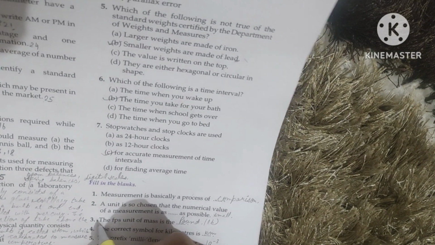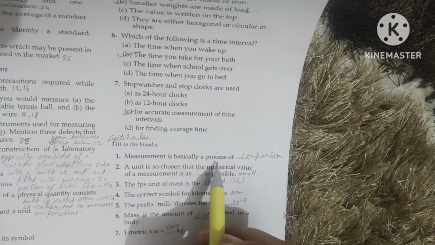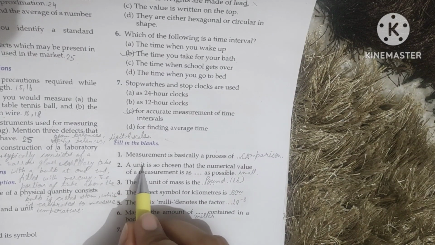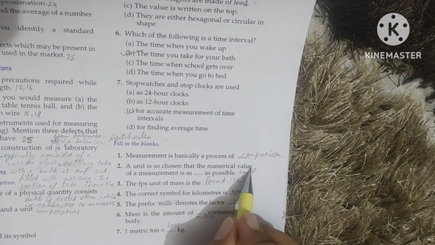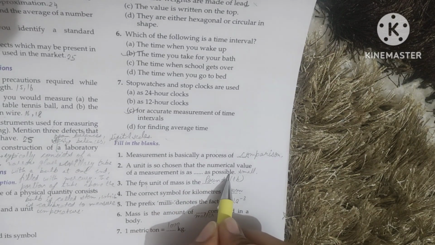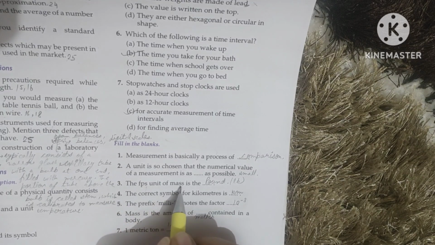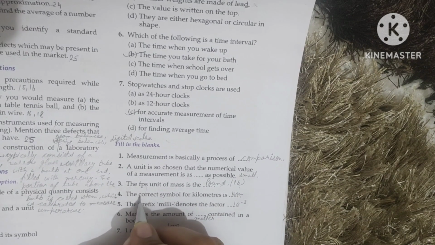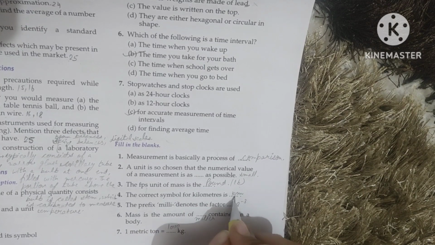Fill in the blanks now. Measurement is basically the process of comparison. A unit is so chosen that the numerical value of the measurement is as small as possible. The smallest unit of mass is the pound, lb. The correct symbol for kilometer is small km.